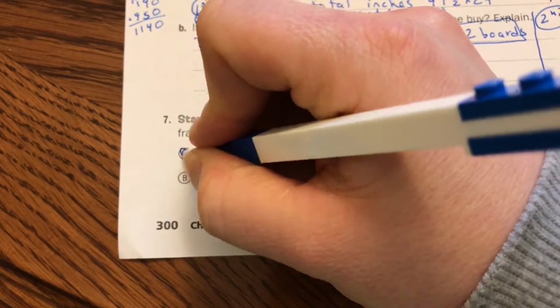All right, that's the mid-chapter check.